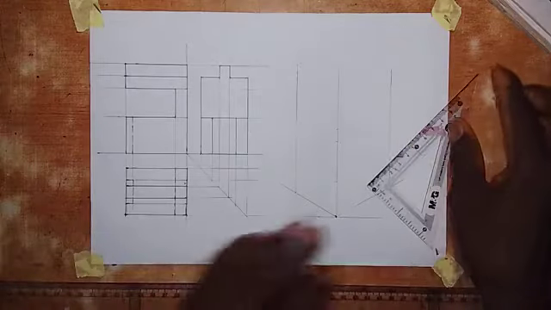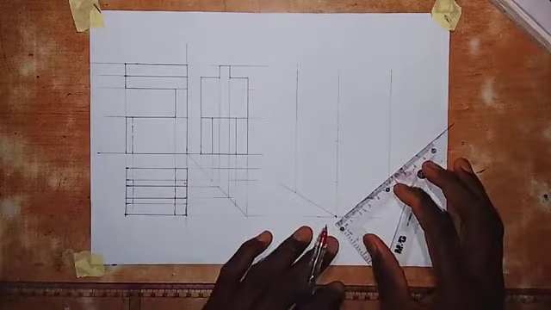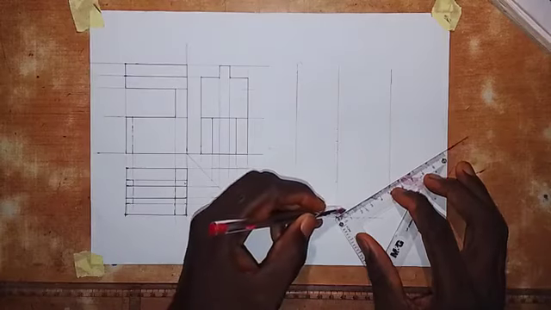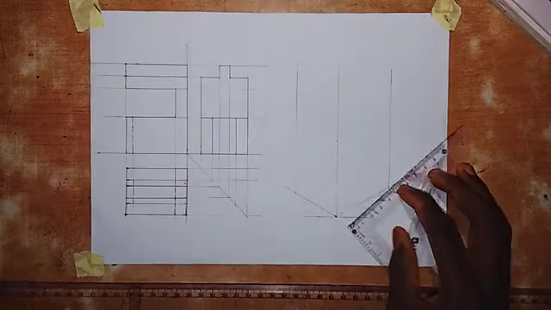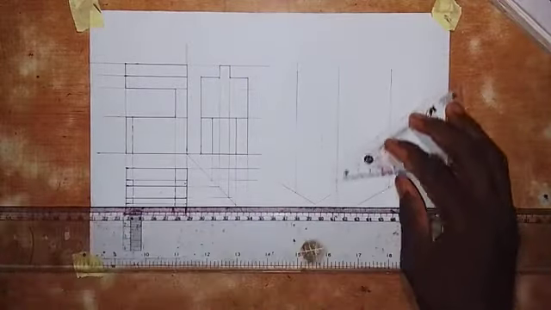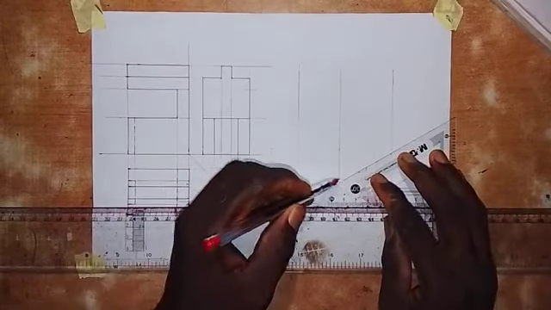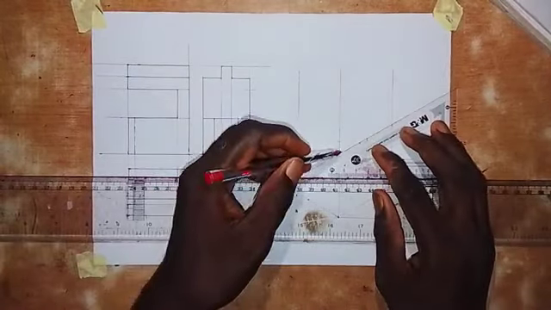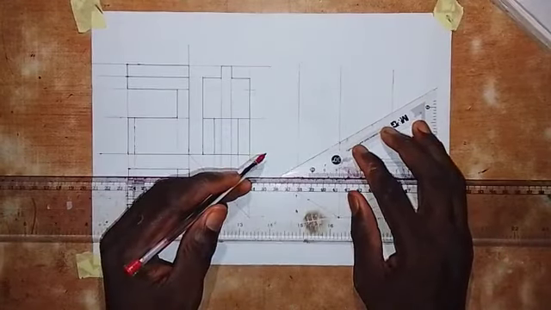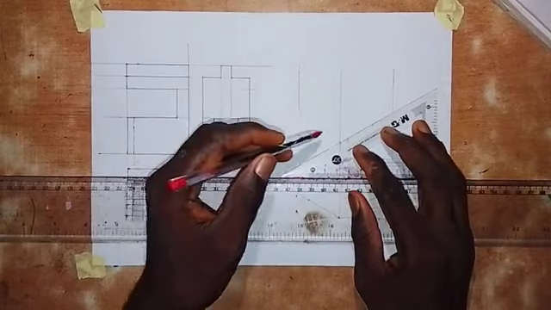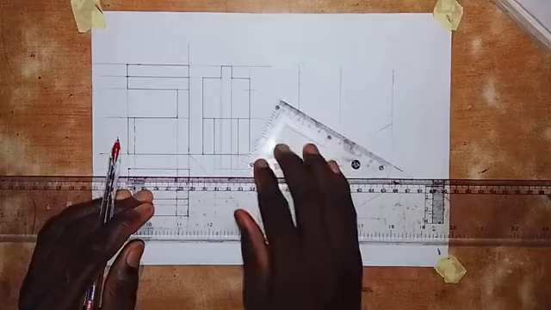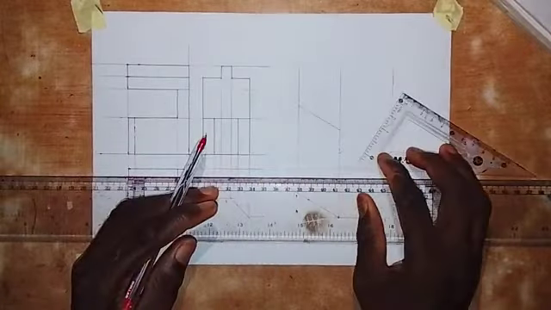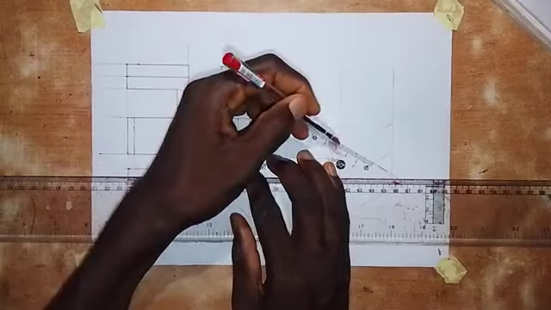Then I will now come here and take a measurement of 5 millimeters here. So that is 5. Coming to this point here, I'm going to draw a line to touch this. Then I will draw a line from this point like this. I don't want to draw that line now, so let's draw a line like this. Then let me take this line and draw it like this.